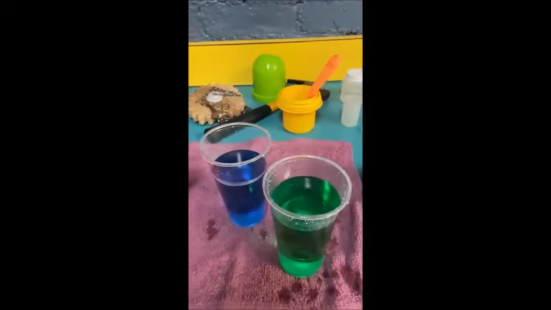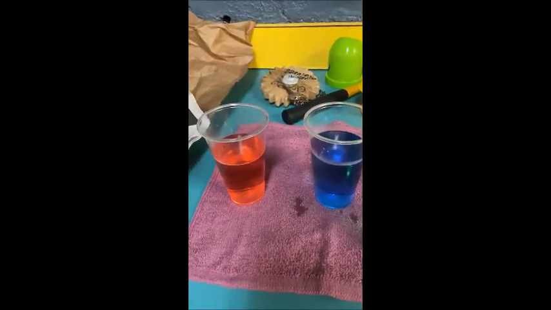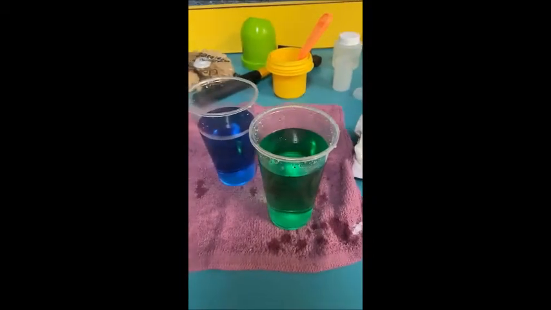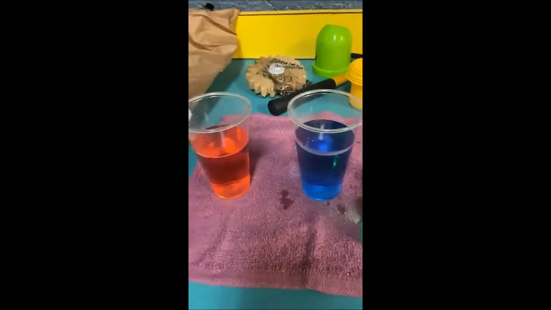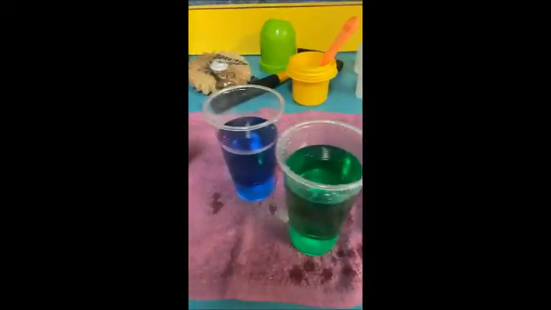So the first little experiment we want to do is we simply want to put the dry ice into some water. Now, I've added some coloring to the water. You don't have to do that, but it's a cool experiment. If we add coloring to the water, will that change the color of the gas or change the color of the fog that we see? So I've got red, blue, and green.